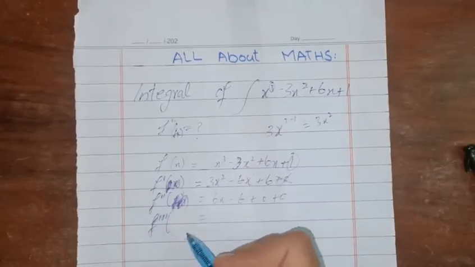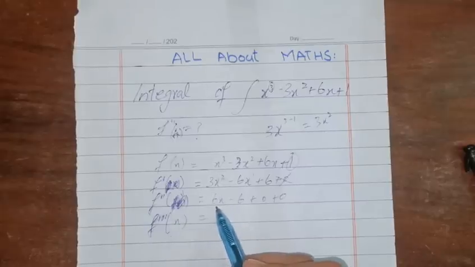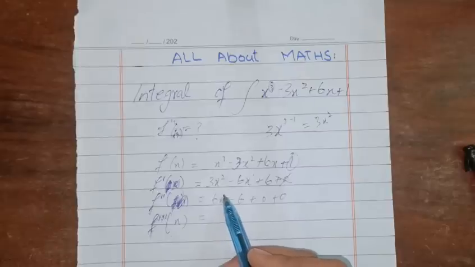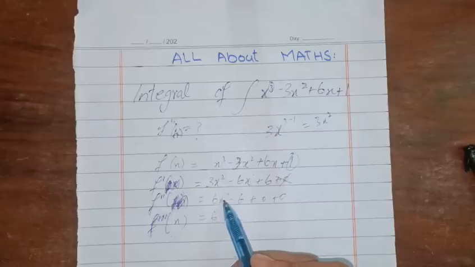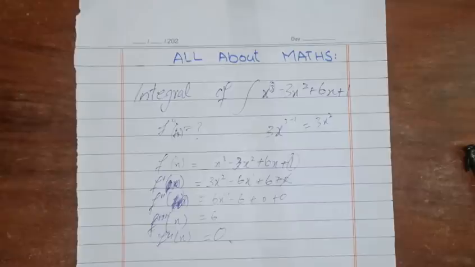What is the third integral? Let me write over here. Here is 6, so 1 multiplied by 6 is 6, and 1 minus 1 is equal to 0, and here is 1, so it is 6. The other is 0, we don't need to write 0 again. So now we are going to the fourth one, and the fourth one will be 0.